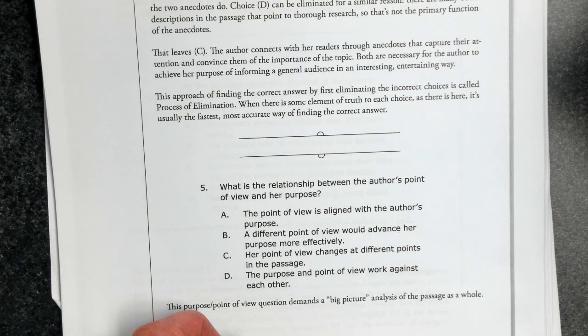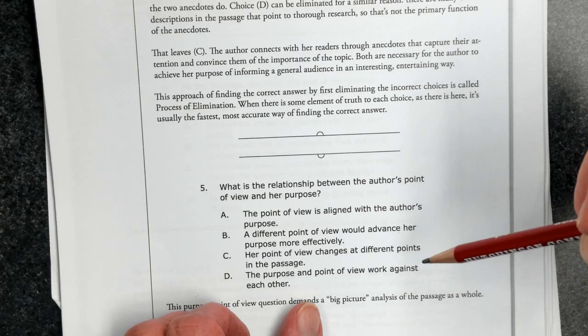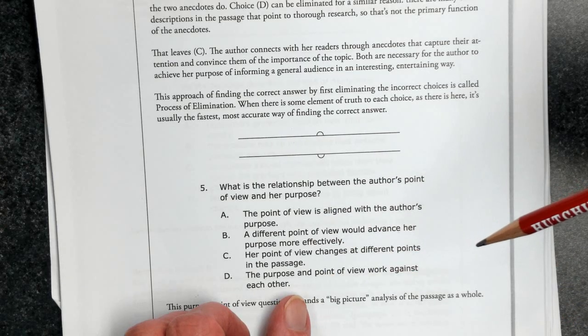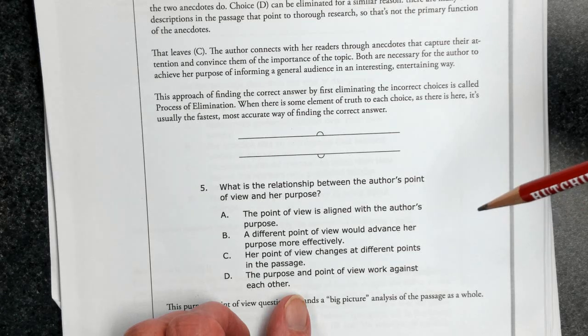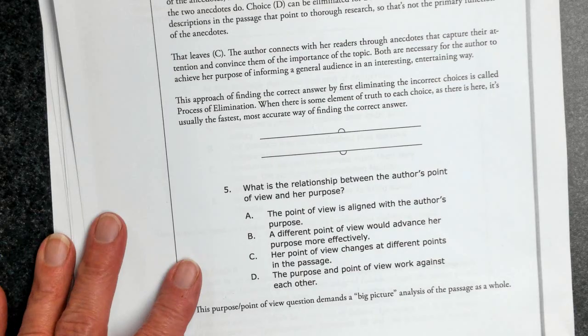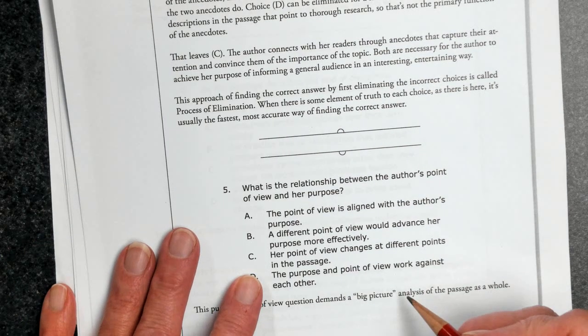The two are aligned. A different point of view would advance her purpose more effectively. Her point of view changes at different points. The purpose and point of view work against each other. Well, what's one that you can automatically eliminate? I'd say D. Yes, you can automatically eliminate that. A good author is not going to, the purpose and point of view are not going to work against each other. Yeah, exactly. But not in this article.